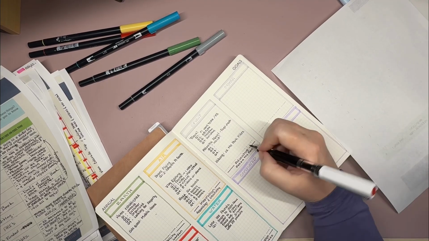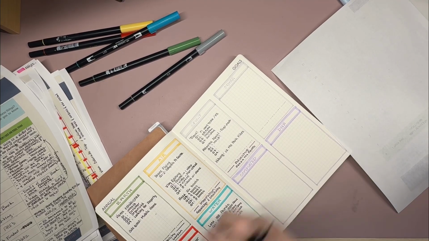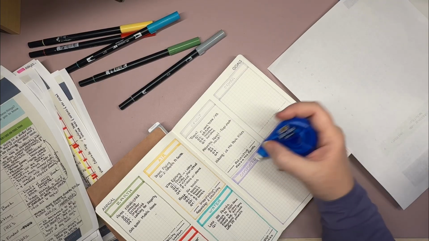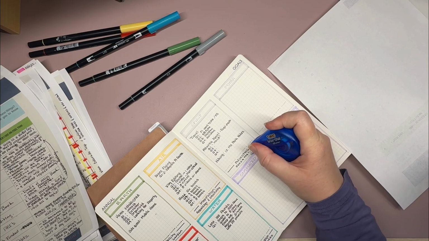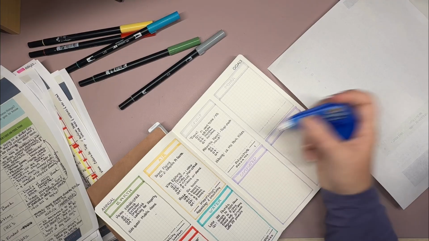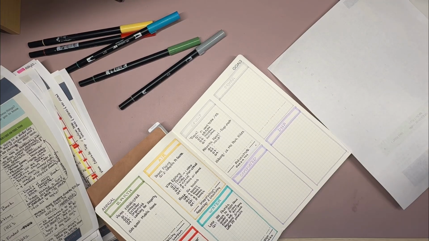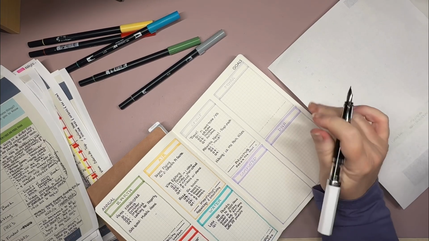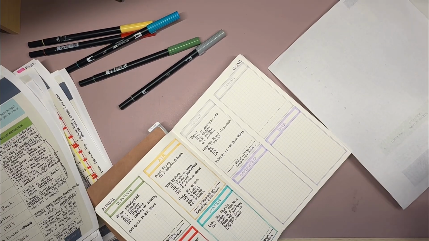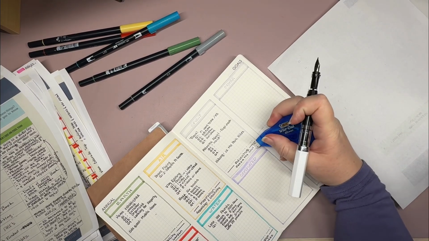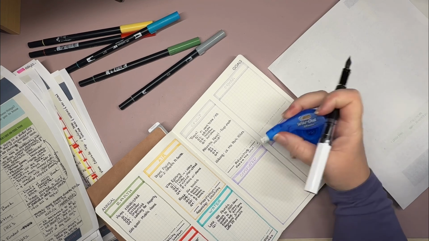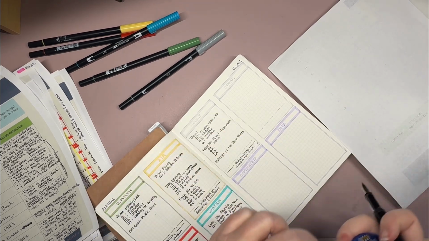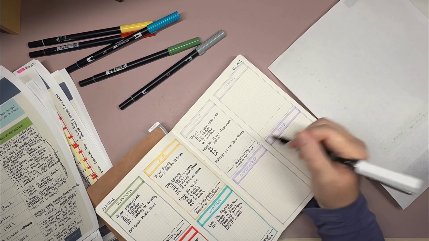Oh, the first mistake of this book. It's never fun when you make that first mistake. But it happens. Feeds my soul. There we go. Okay. I keep moving this little bead of ink over, so I'm going to wait for that to dry.